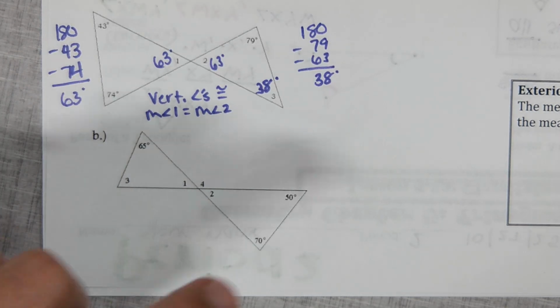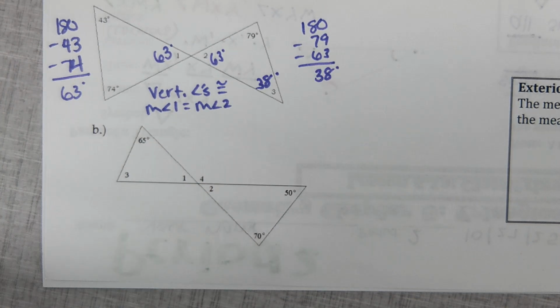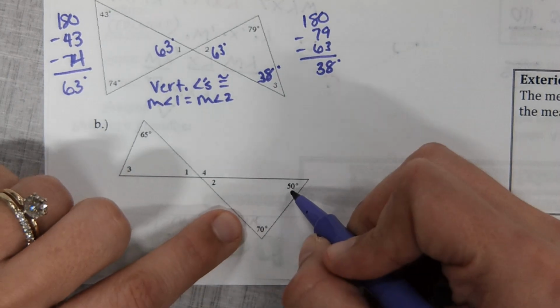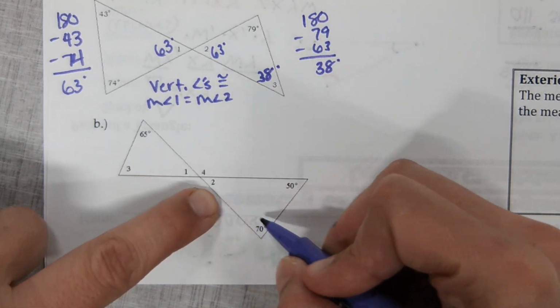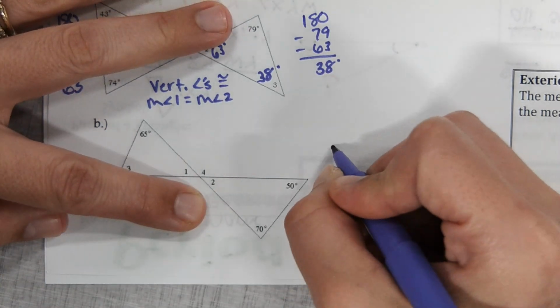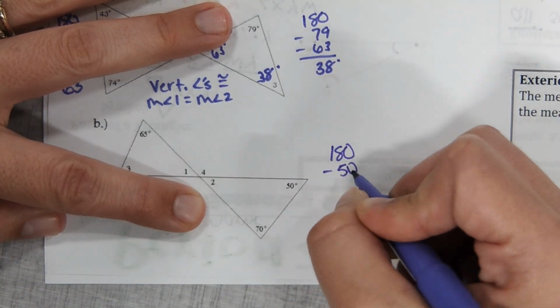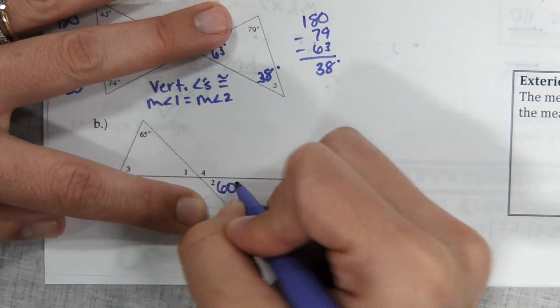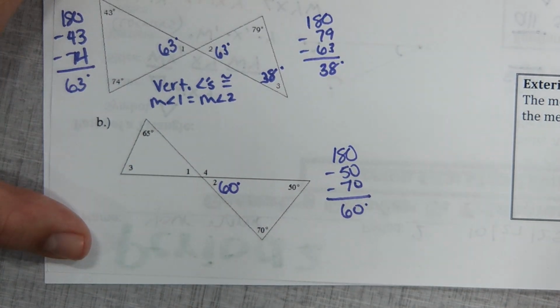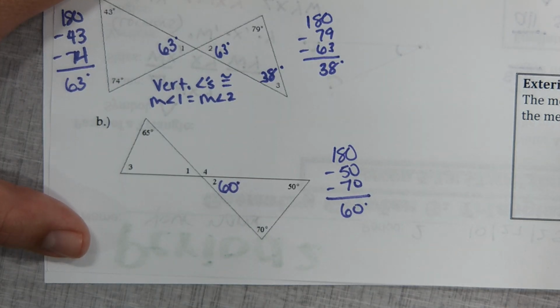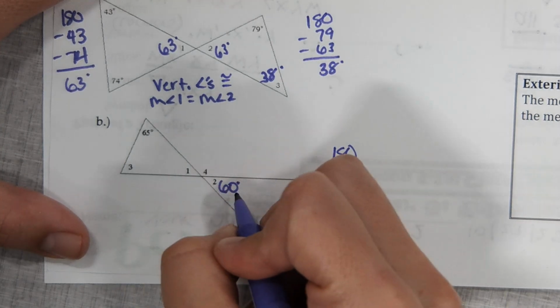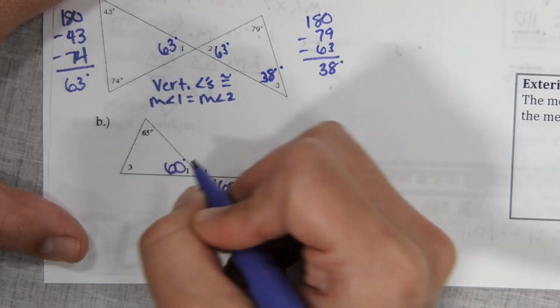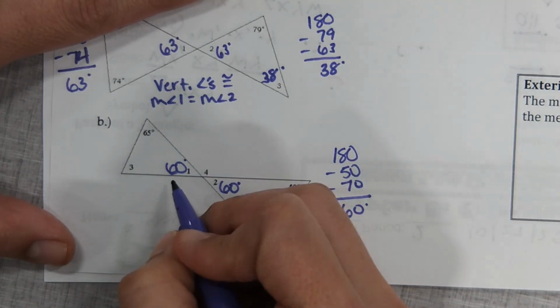So I'll see what else I have and what I can figure out to work my way backwards. For this one, I have 2 angles right here, so I can figure out measure of angle 2, because these 3 add to 180. So I can do 180 minus 50 minus 70 to figure out measure of angle 2. So I got 60 degrees. And then from there, vertical angles are equal, so this would also be 60 degrees. So now I figured out measure of angle 1.